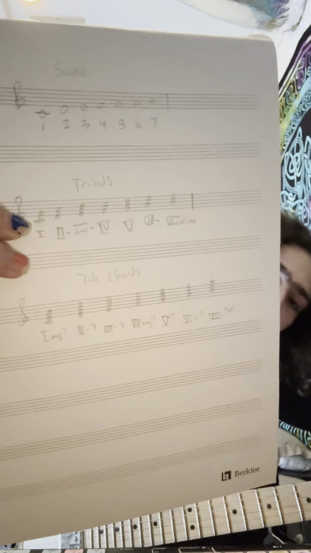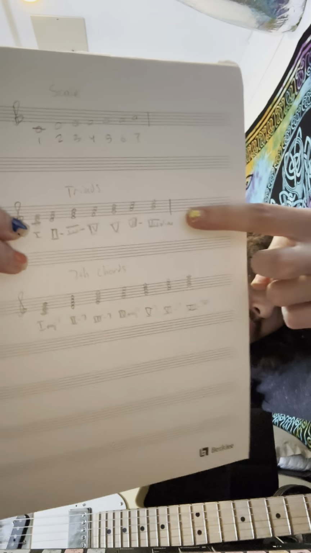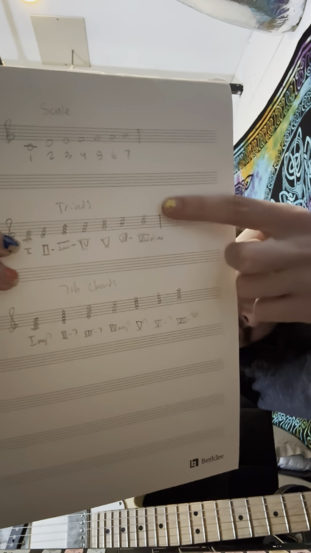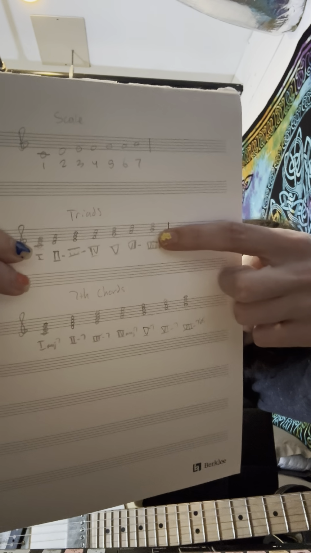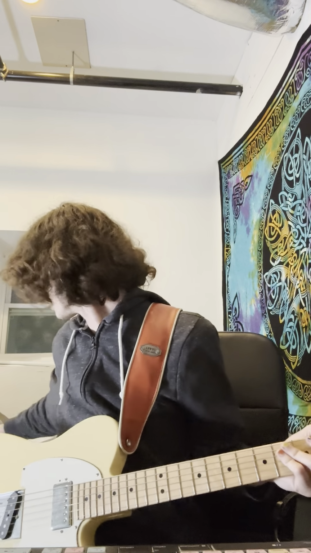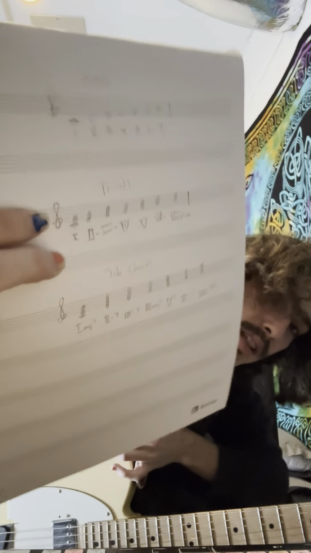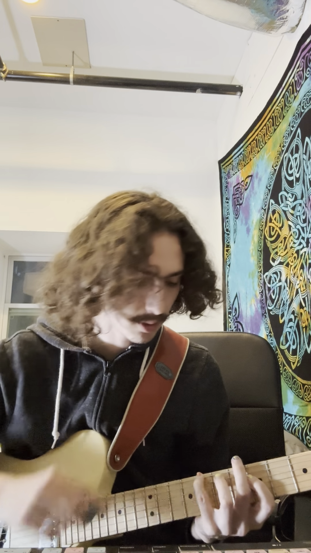And all we're doing to create these chords is taking other notes from the major scale and just stacking them on top of whatever the bottom note is. So for C, for example, that first note is C, and this first triad is a C triad. The C triad would be these three notes all working together to make a chord.